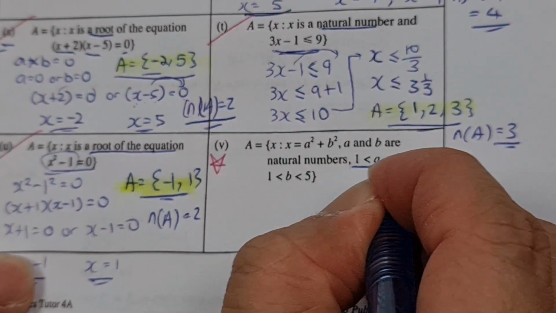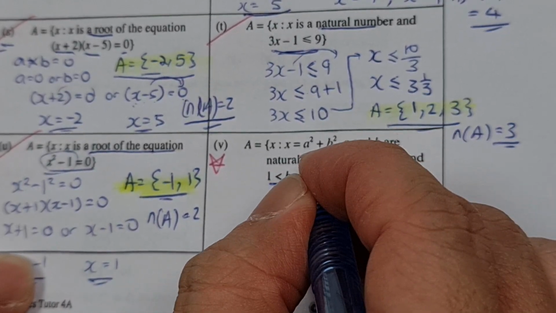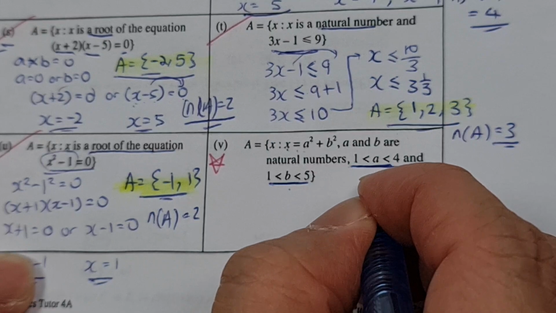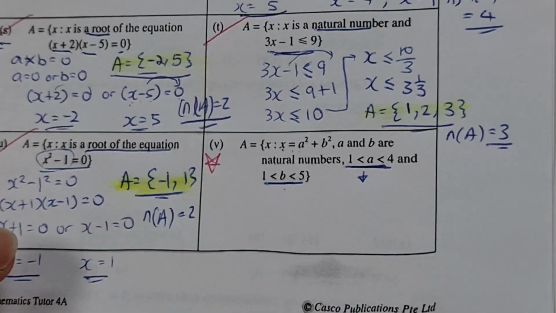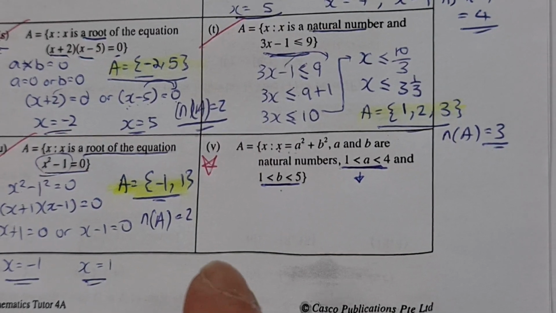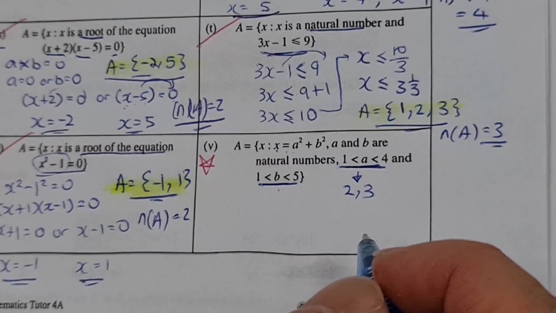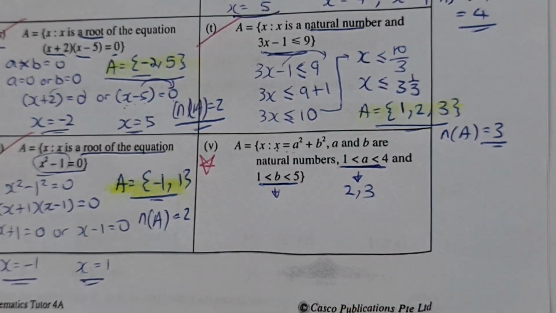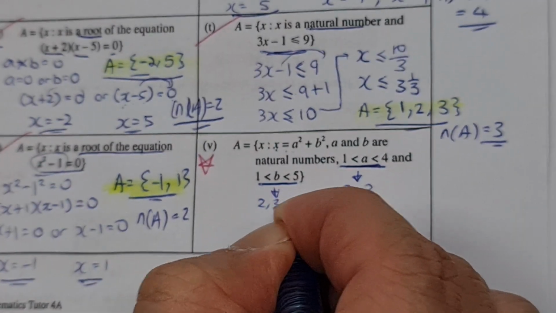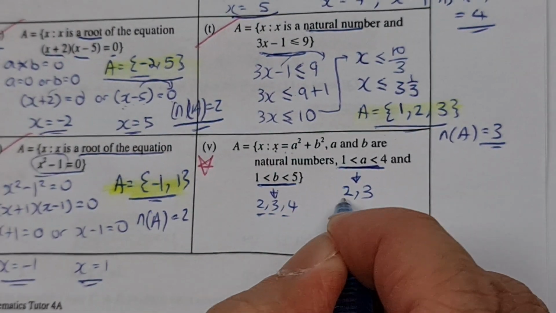So first thing first, they give us two alphabets, A and B. They say x equals to a squared plus b squared. So first thing is we must know what is the range of the value of a. So is 1 to 4, or more than 1 and less than 4. So is very good. 2 and 3. Thank you. And b 2, 3, 4, because it's more than 1 and less than 5. So these are the few values you need to put in.